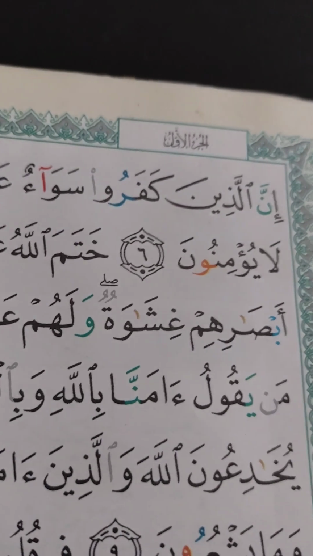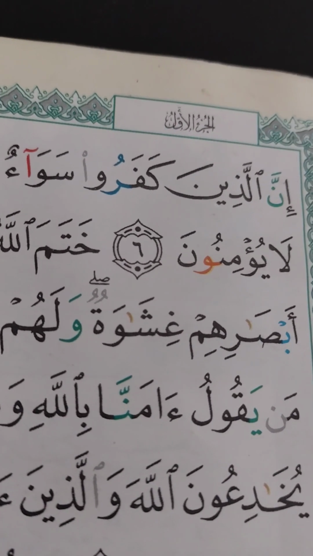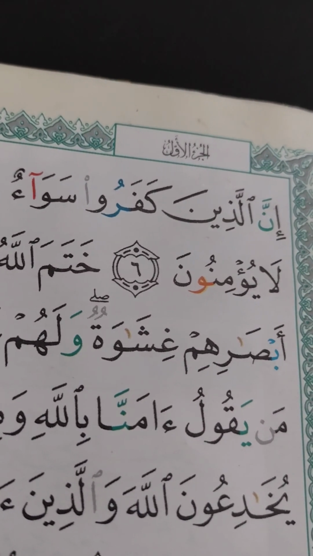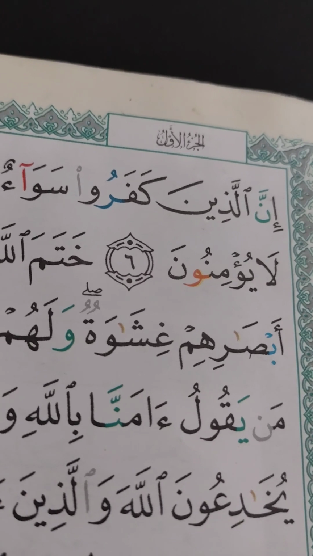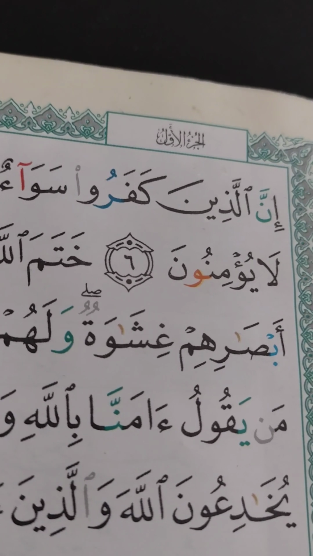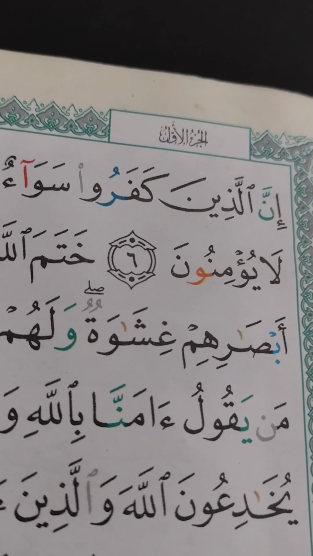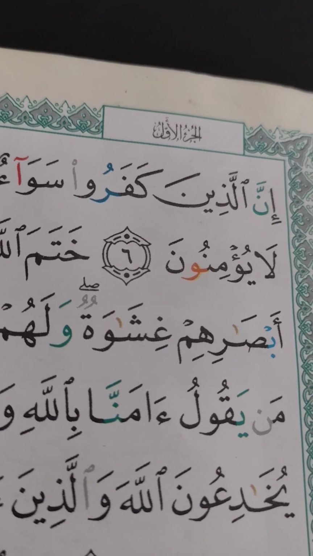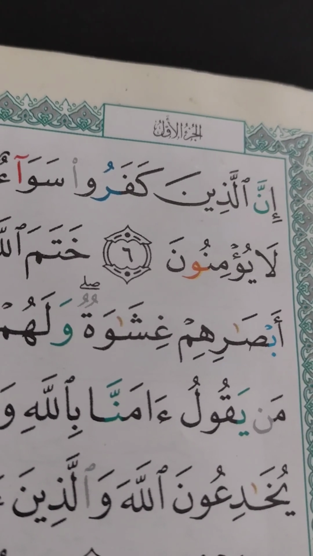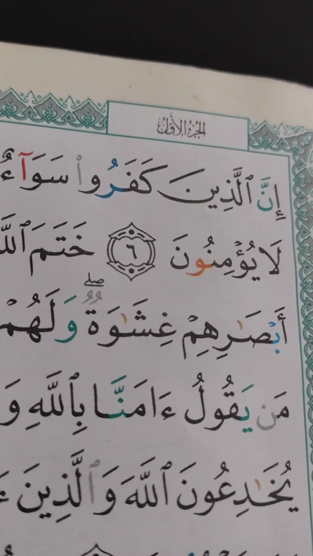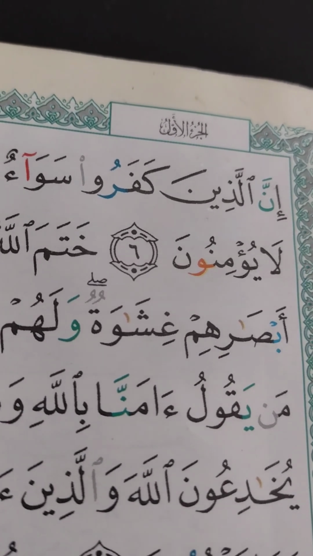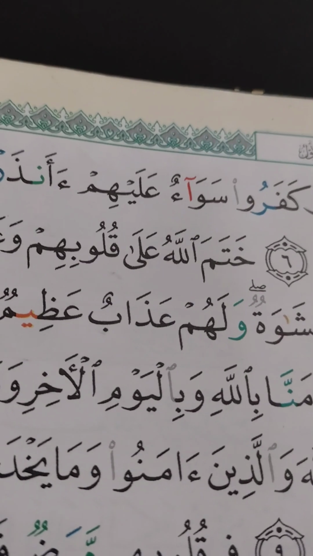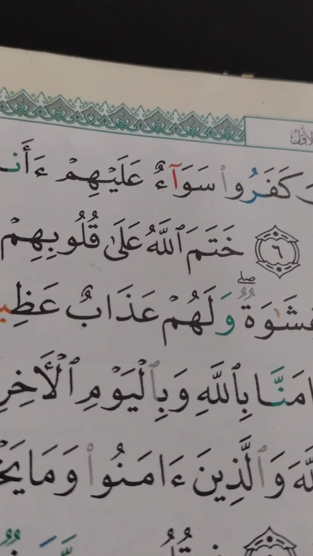So now in Surah Al-Baqarah, Allah subhanahu wa ta'ala introduced us to 4 more examples of a form 4 verb. We covered them in the first 5 ayahs: amana yu'minu, aqama yuqimu, anfaqa yunfiqu, anzala yunzilu. Now here in ayah 6, He introduces us to another form 4, which is anzara yunzilu.